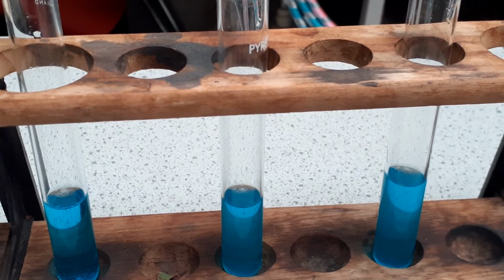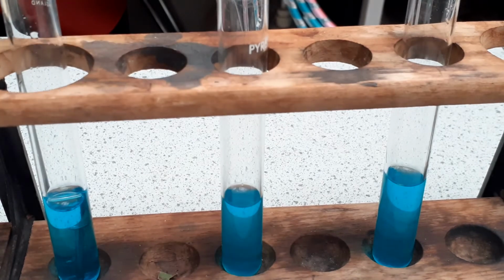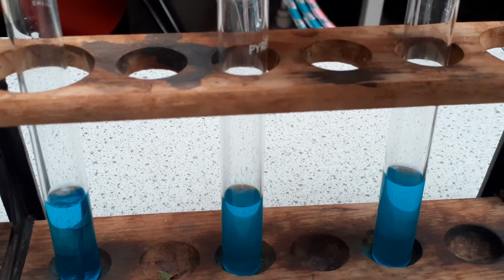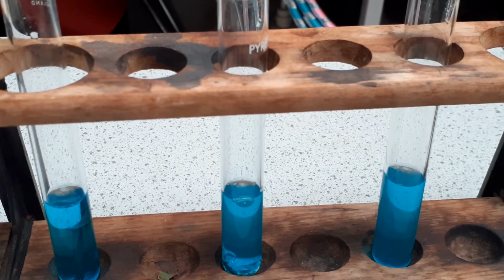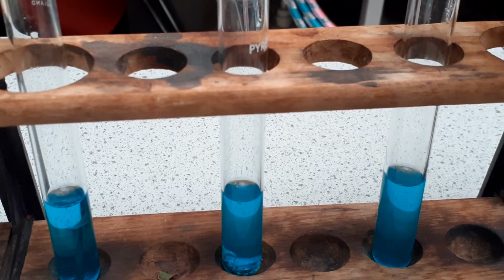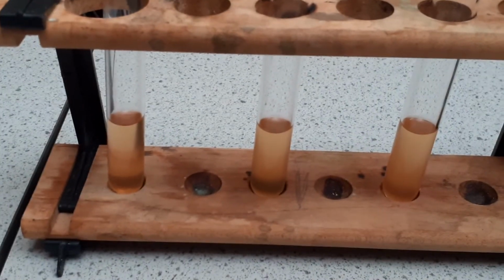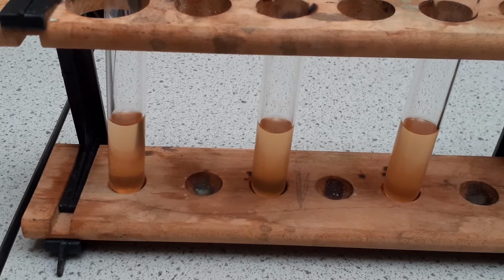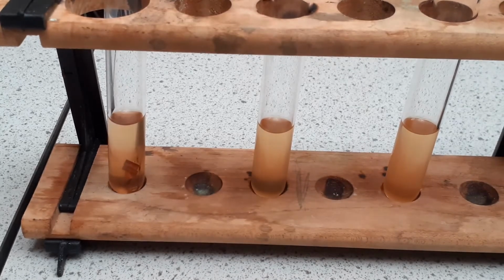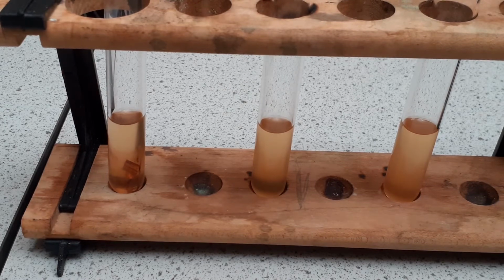I'm going to add to 1 test tube iron, and we'll look for a reaction. To the next one, I'm going to add a piece of zinc. To the next one, I'm going to add a piece of magnesium, like so. Then, if I move on to the iron sulfate, to that, I'm first of all going to add a piece of copper. To the next one, I'm going to add a piece of zinc. To the last one, I'm going to add a piece of magnesium.